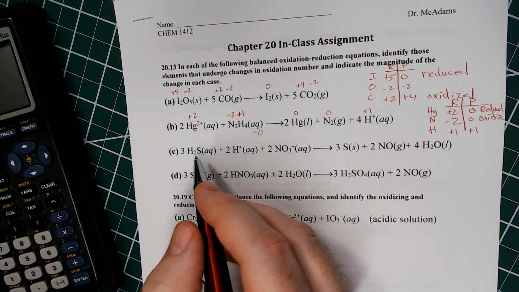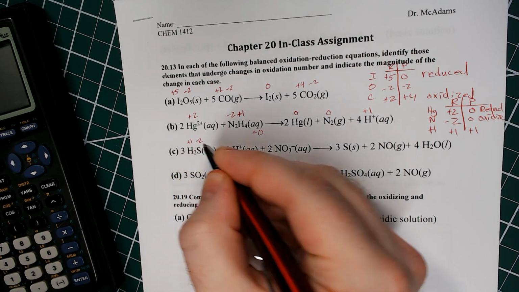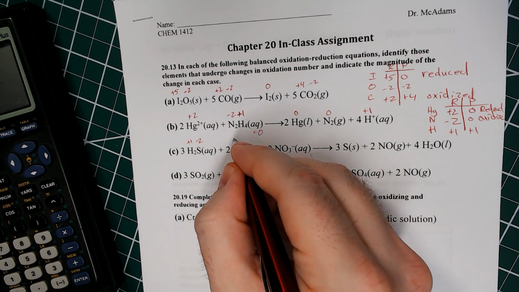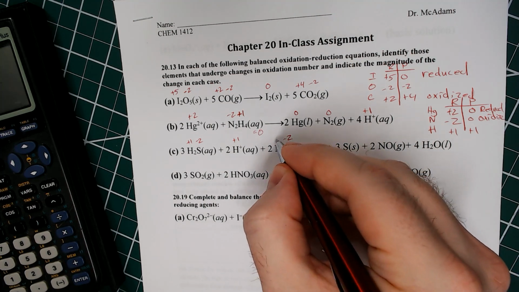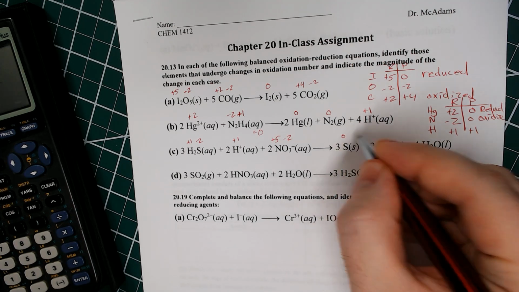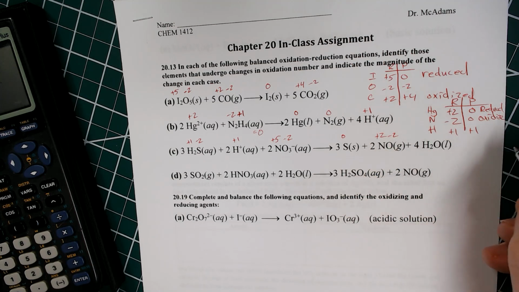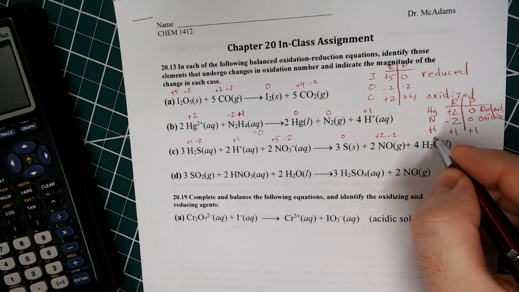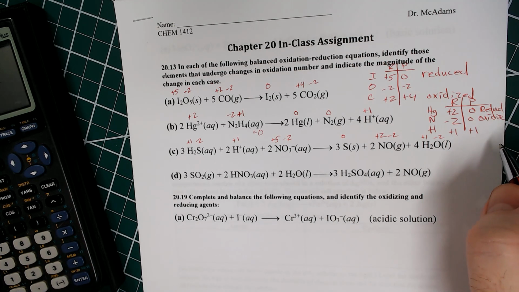On the next one here, we've got H2S, so the hydrogen is +1, the sulfur ends up being -2. This hydrogen is +1. Nitrate, so -1, and if we work our way around, we'll get +5 for the nitrogen. Sulfur here is neutral, so it's 0. -2 for oxygen, +2 for the nitrogen, and then -2 for oxygen, +1 for the hydrogen.